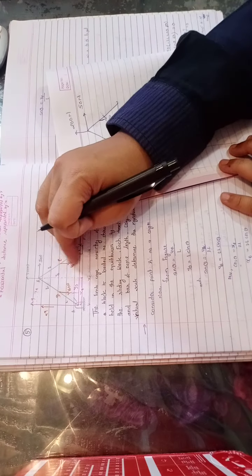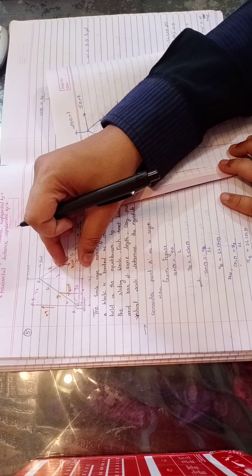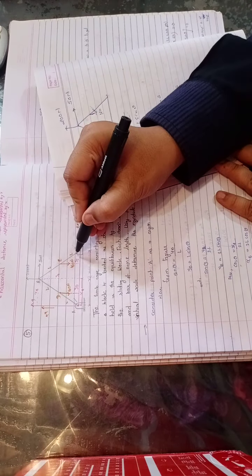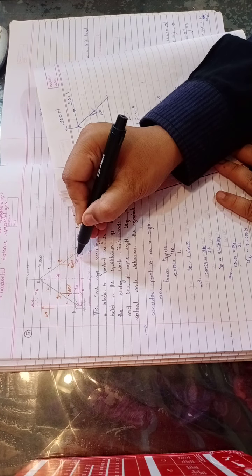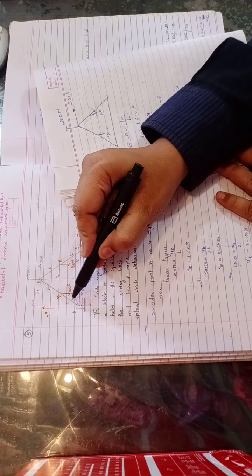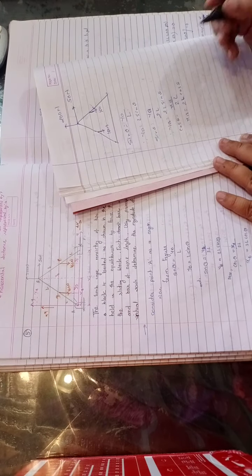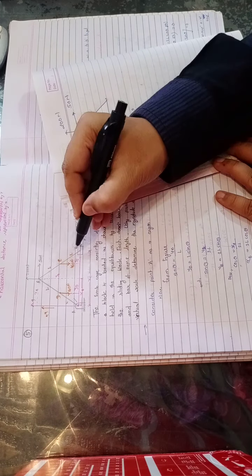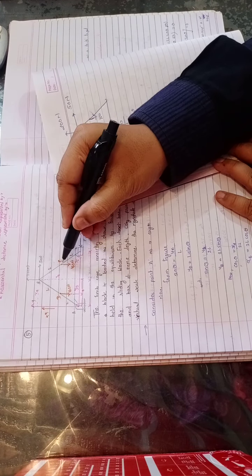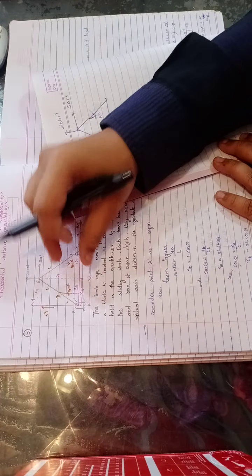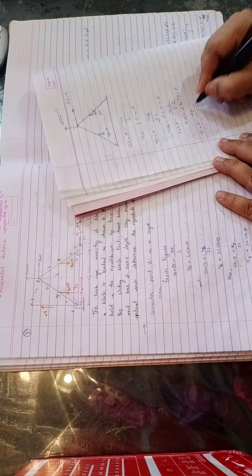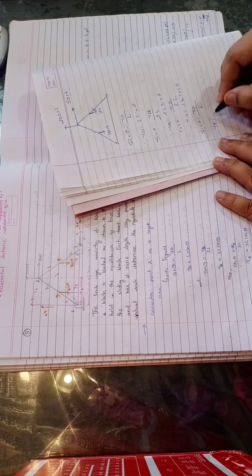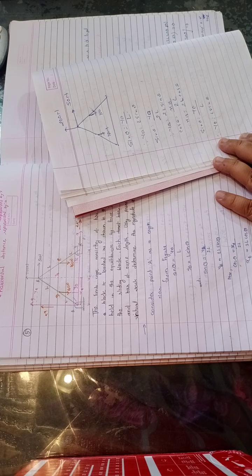Then what is this distance? Again, use the trigonometric formula. This angle is theta, and since all the dimensions are the same, this theta and this theta will be the same. So sine theta is equal to the opposite side, YE, divided by the hypotenuse L. So YE is equal to L sine theta.